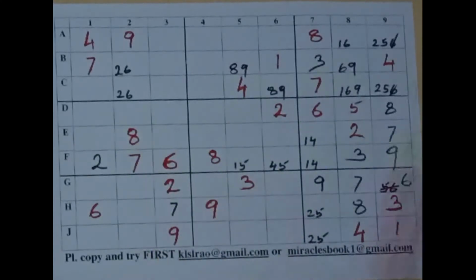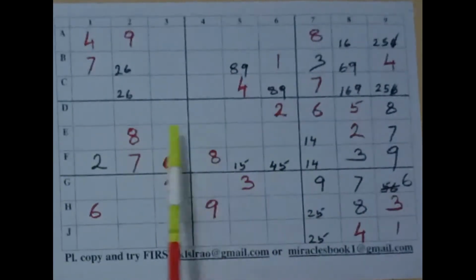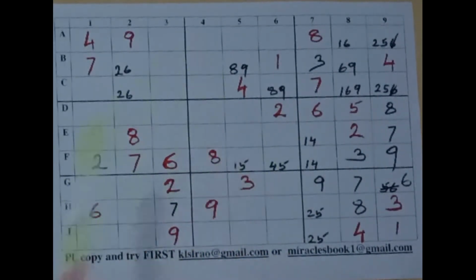1. Don't see any chance there. 2 is there. 3 again. Same thing. 3 here and 3 here. Okay, many places for 3 there. 4. Same thing. 5. 3 places for 5. Many places for 5, so to say.